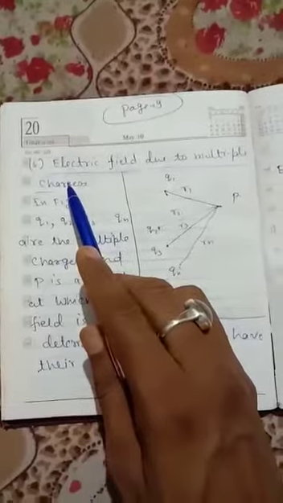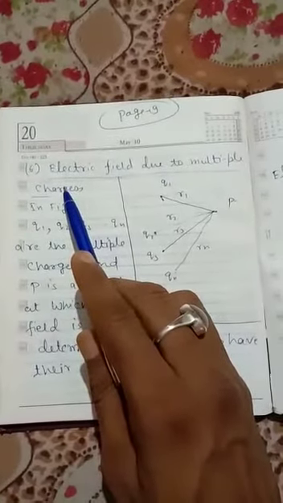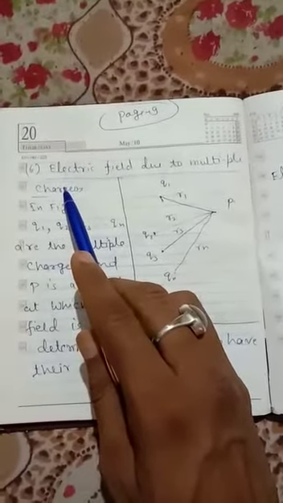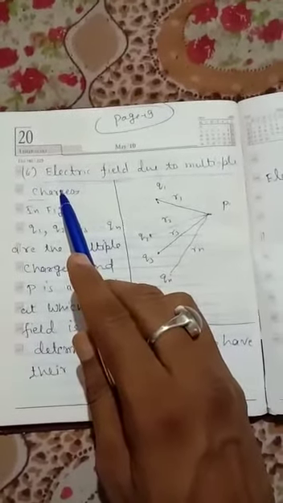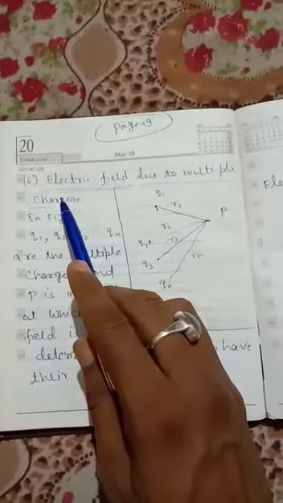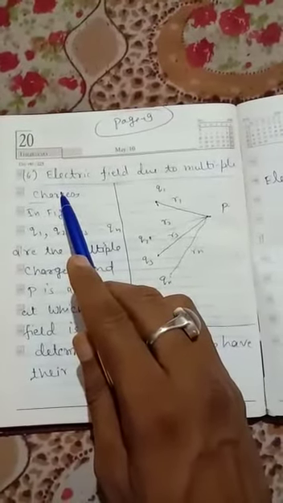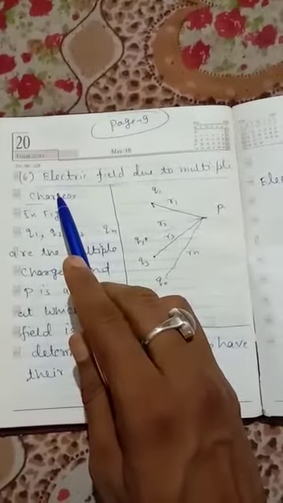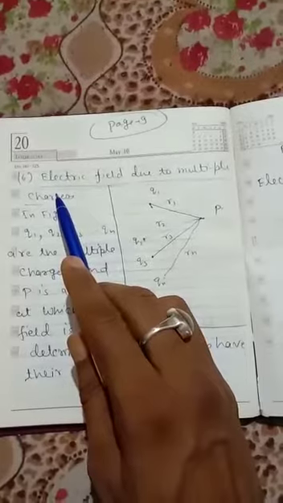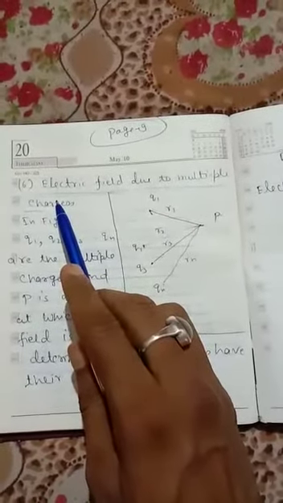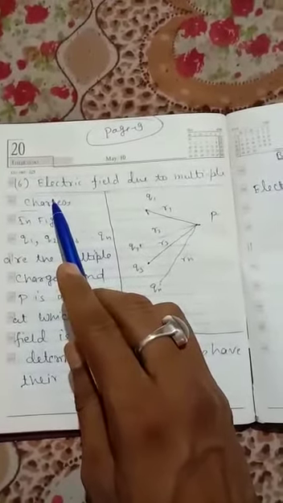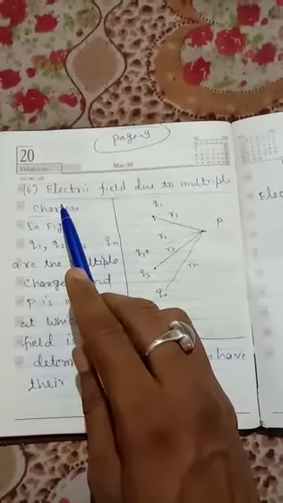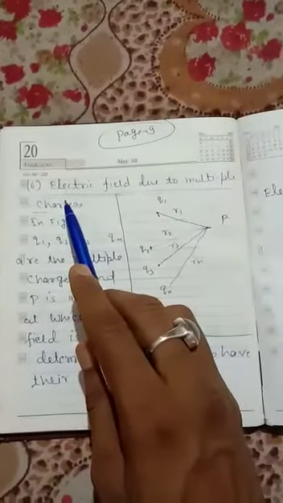Okay students, the logic I will apply to calculate the electric field due to multiple charges will be the same as we did in the case of electrical forces, and that is the superposition principle. What is the superposition principle? I told you so many times in 11th class. If two or more waves meet at a point, then the displacement of the net wave would be the sum of the individual displacements. The same logic we applied in the case of electrical forces.